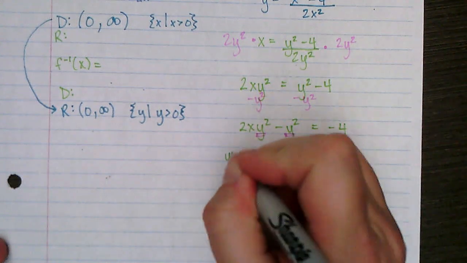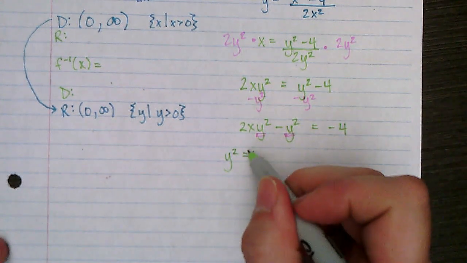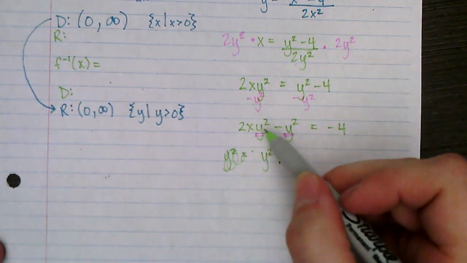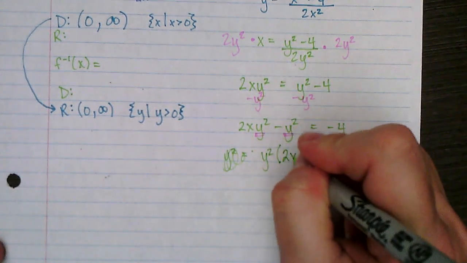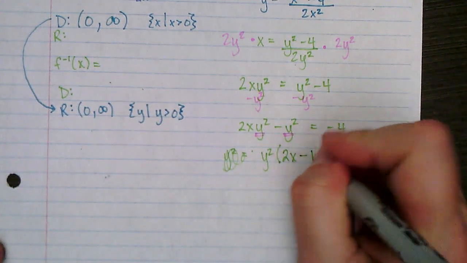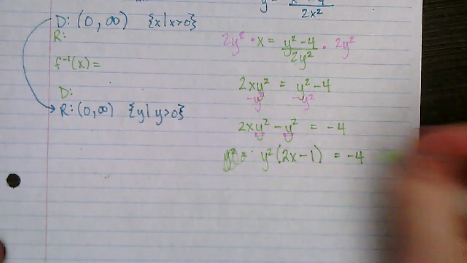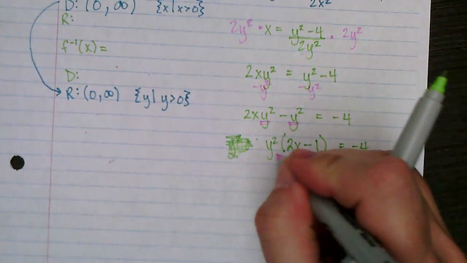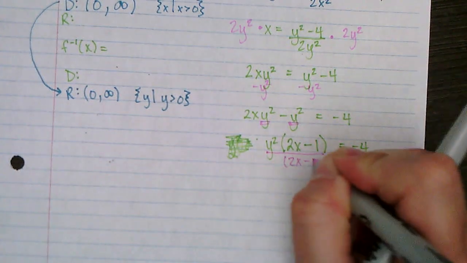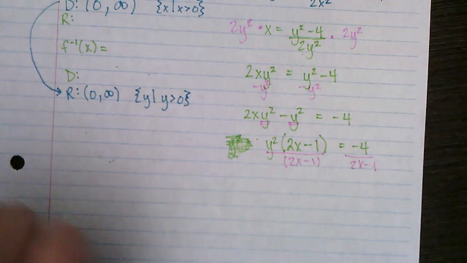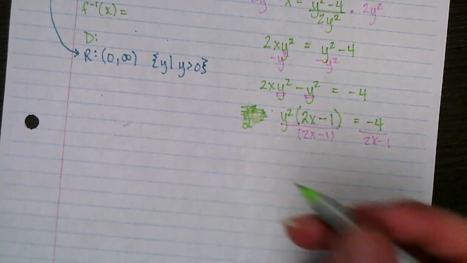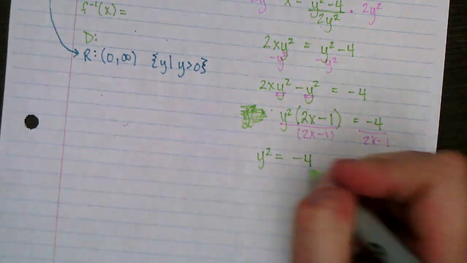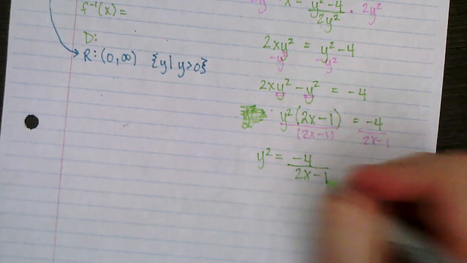So now we'll have y squared times (2x minus 1) equals negative 4. And then, like we did before, divide both sides by that parenthesis. So now we have y squared equals negative 4 over 2x minus 1.